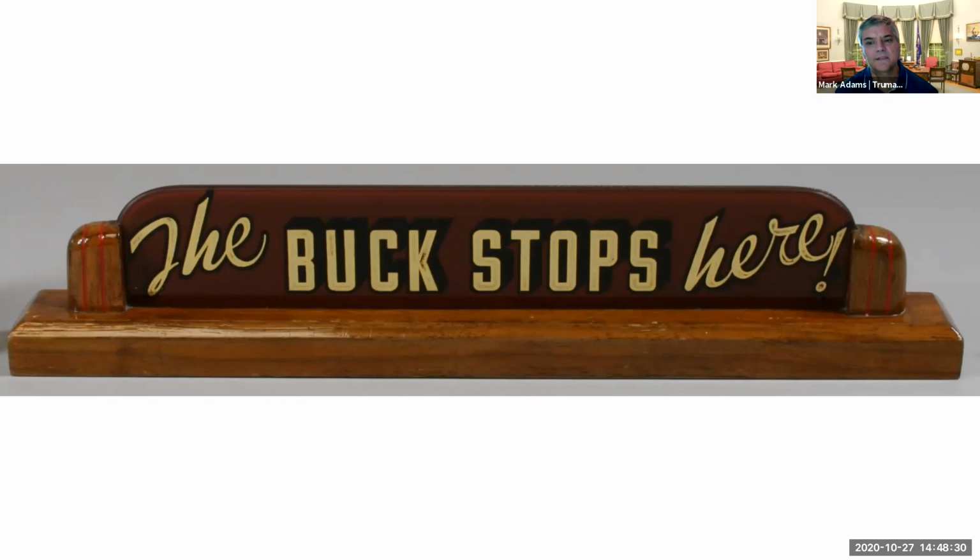Anybody have any guesses of what the back side of the sign might be? And really, you've got to visit the library to see that. Something to do with his home state. And it would be the side of the sign that would face him. Nobody wants to take a guess?